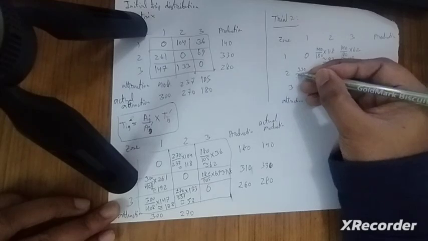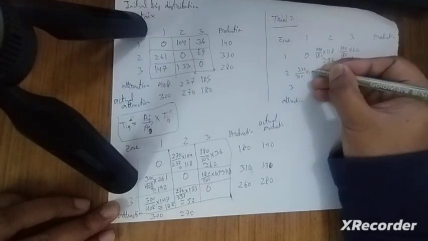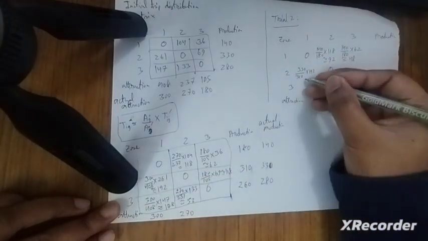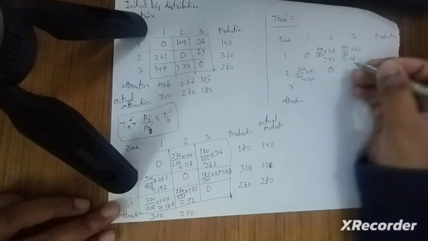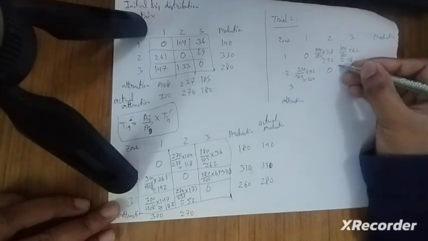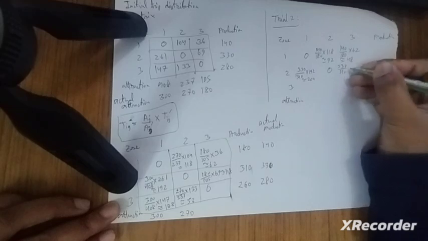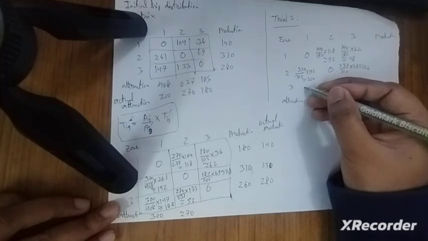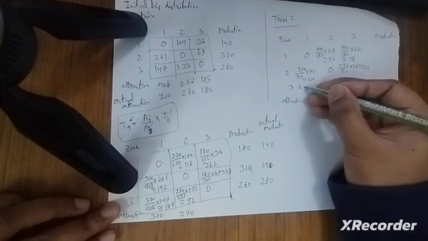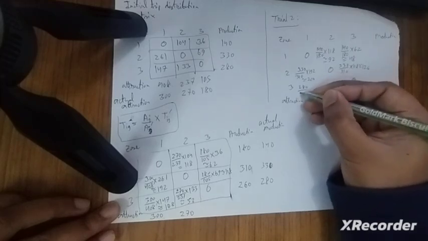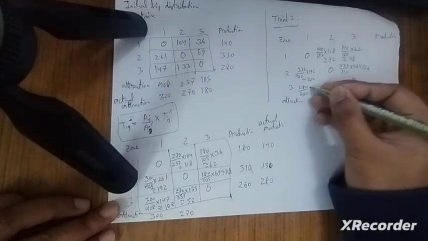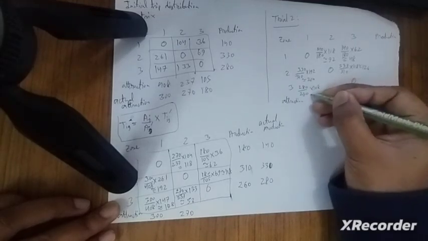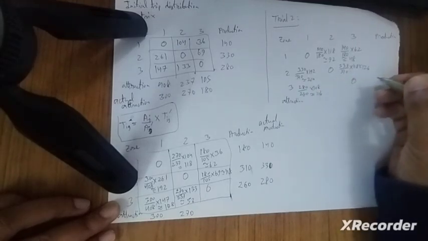Similarly for 2 to 1, our actual production was 330, divided by 310, multiplied by 192 was the trip, it gave us 204. Similarly for 2 to 3, our actual production was 330, production was 310, multiplied by 118, gives us 126. For 3 to 1, our actual production was 280, production was 260, multiplied by 108, gives us 116.